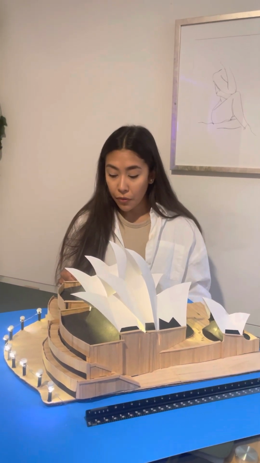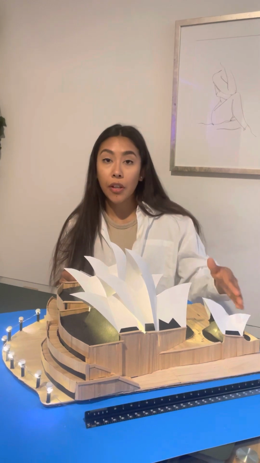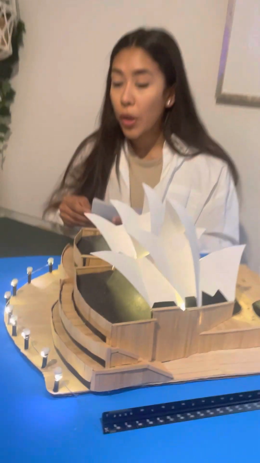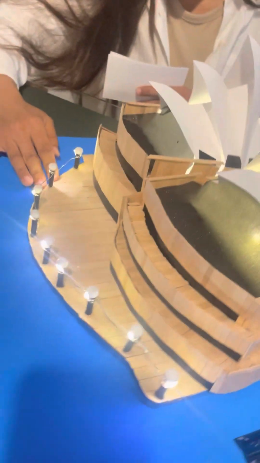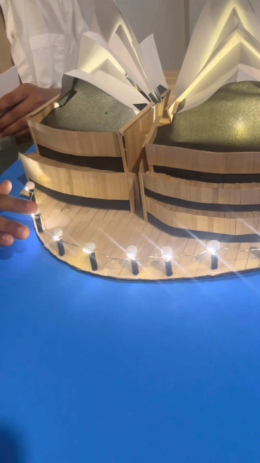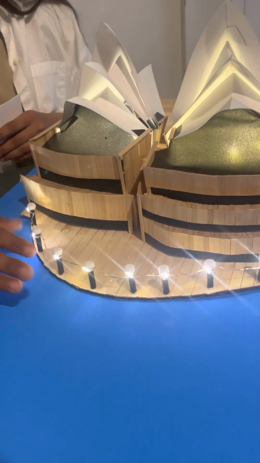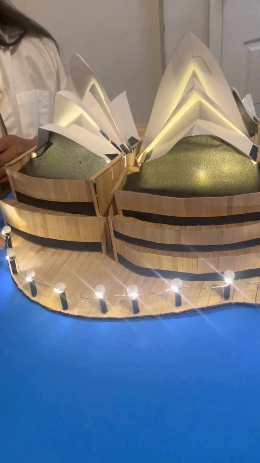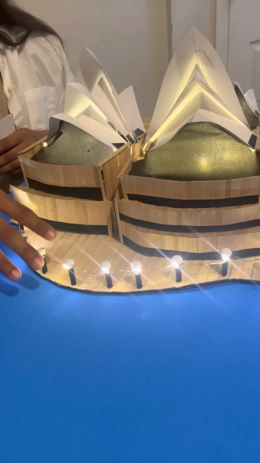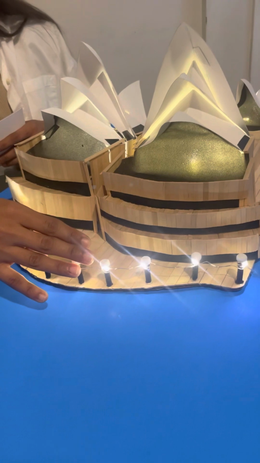So for my construction of this model, some of the materials I used were: for the decking underneath the popsicle sticks, cardboard. For these light posts, I used wooden dowels and painted over them, and I strung up LED lights to showcase the light poles that are in front of the Sydney Opera House.